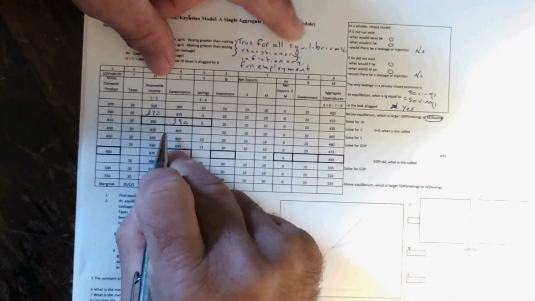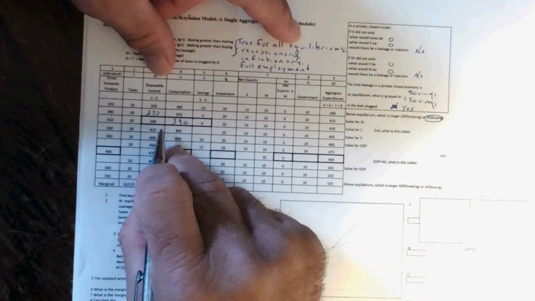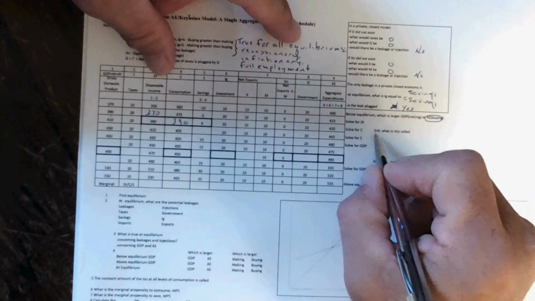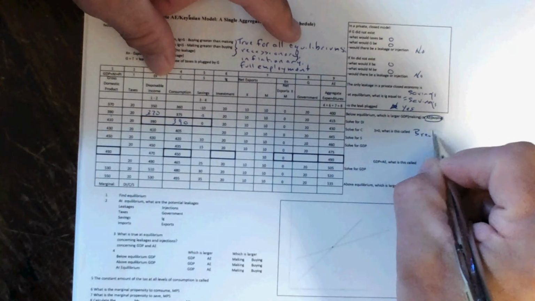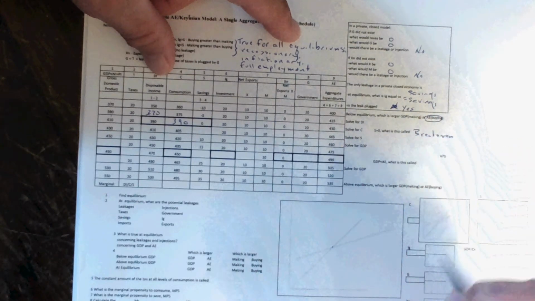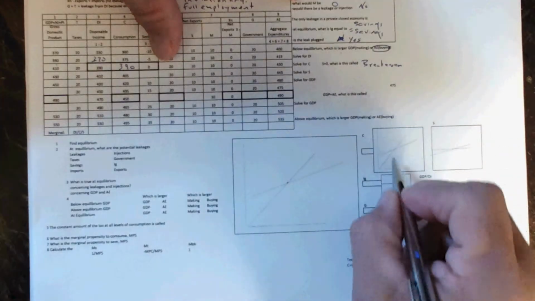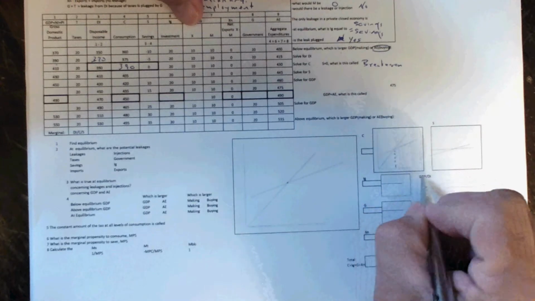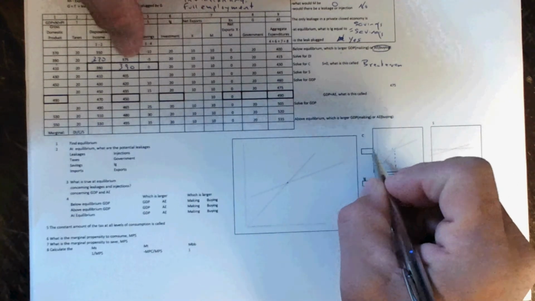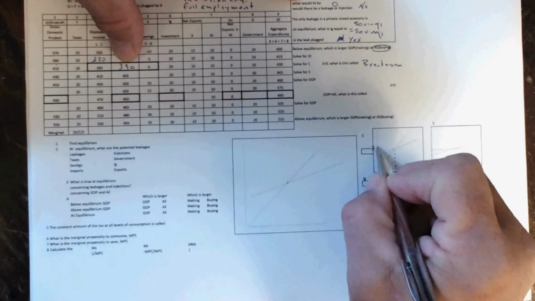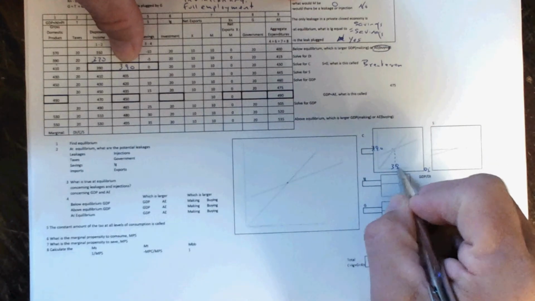Solve for consumption. Savings equals 0. What is this called? This is called break even. Okay, if we look at a consumption schedule, here's break even, where disposable income equals consumption. In this example, that is 390 here and 390 here. Break even. Don't confuse that with equilibrium.